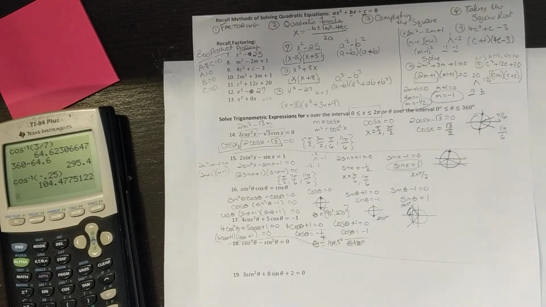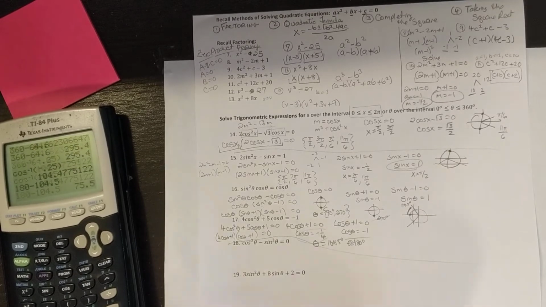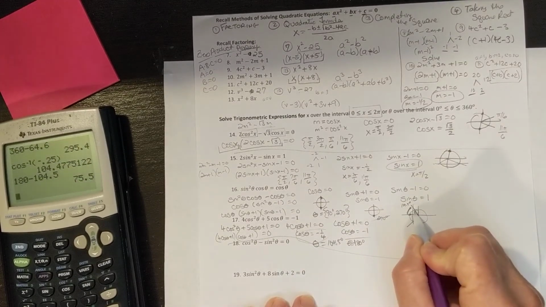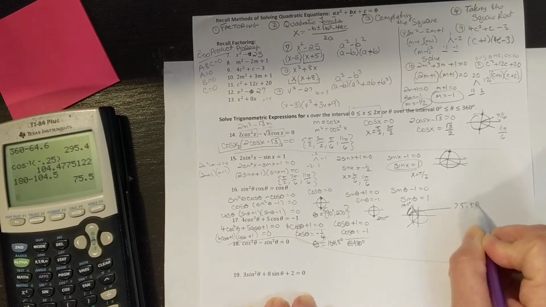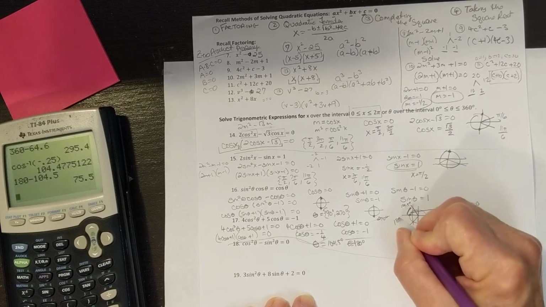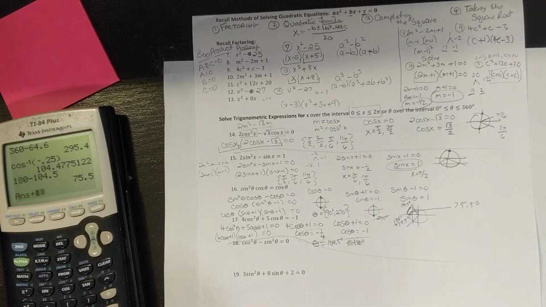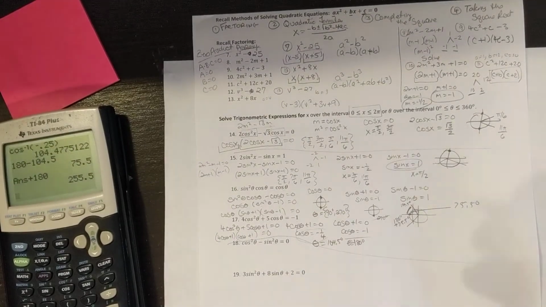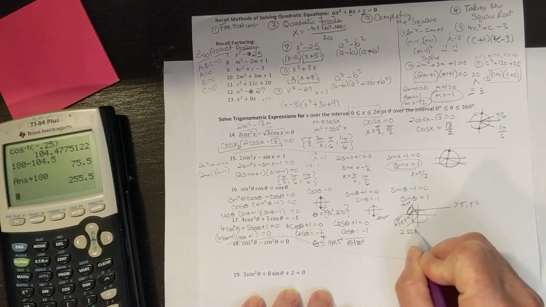So to get that, we subtract. We take 180 minus 104.5. And it tells us that this much right here is 75.5 degrees. So to get this other angle, we're going to take 180 plus 75.5 degrees. And that gives us 255.5 degrees.